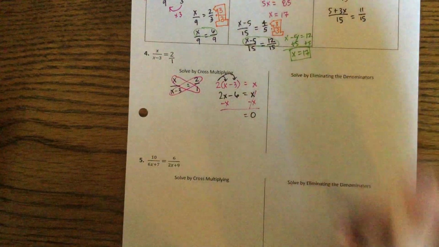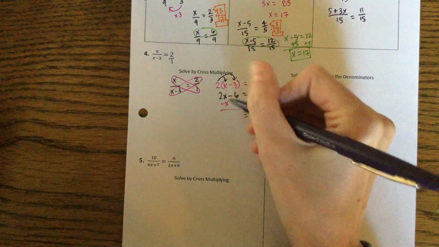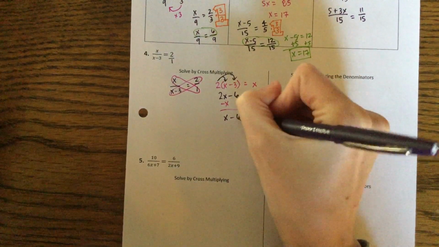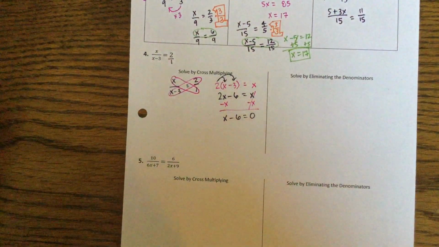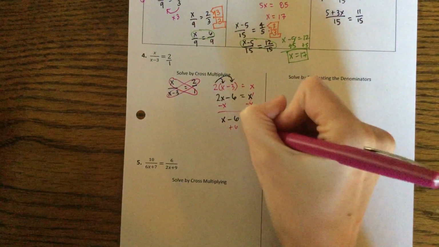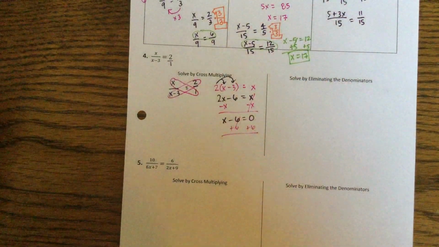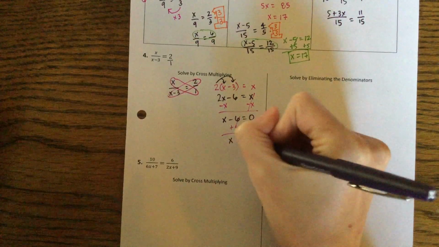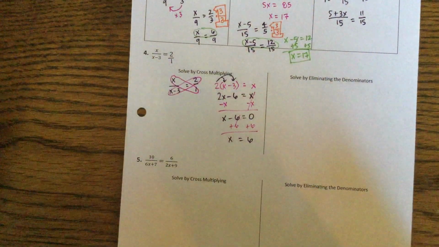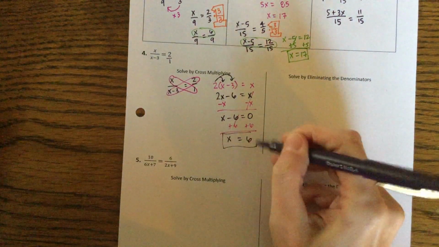So we'll have an equals 0 over here. 2x minus x, or just x, and then the minus 6, and then finish solving that by adding 6 to both sides. So this is not the only way to solve this equation. It's just one option. So you get x equals 6.